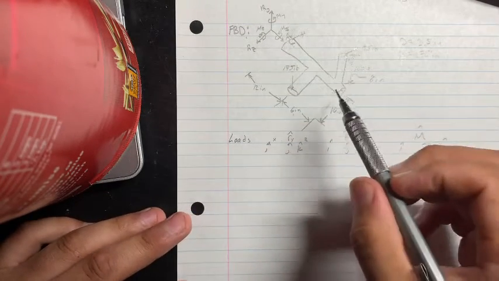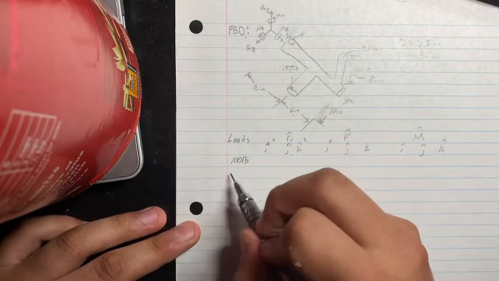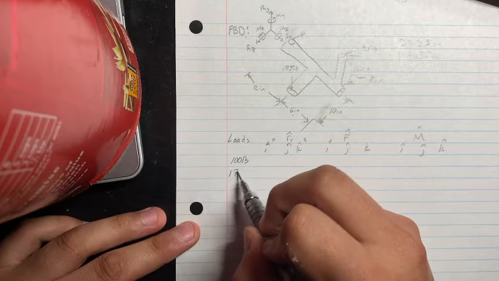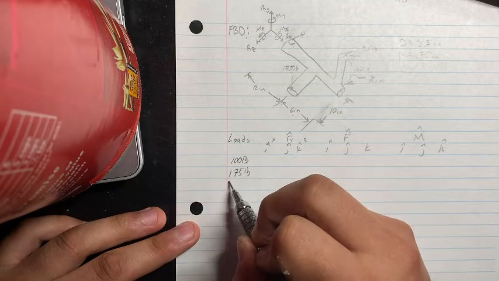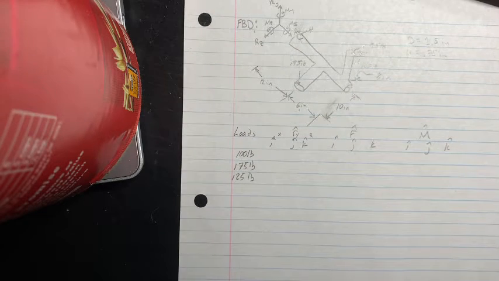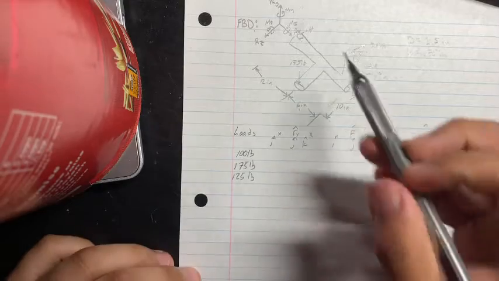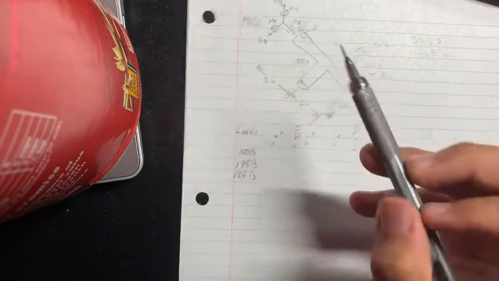So as you can see, the loads that we were given are a 100-pound load here, 100-pound load, also a 175-pound load and a 125-pound load. Now, what do you want to do here? You want to get their location with respect to the point H.